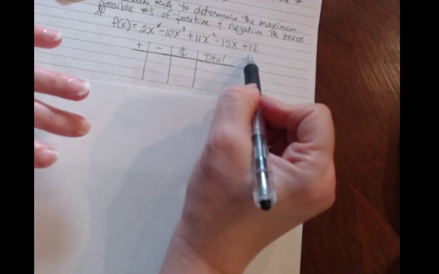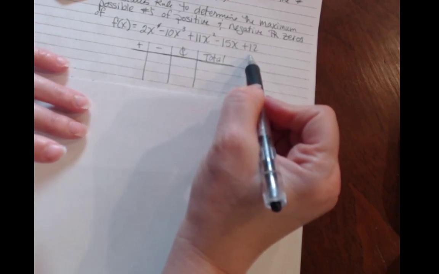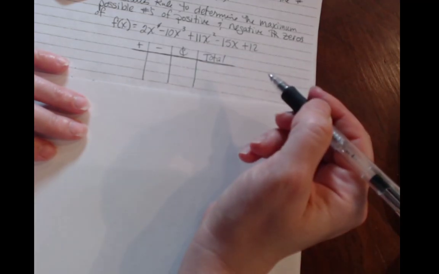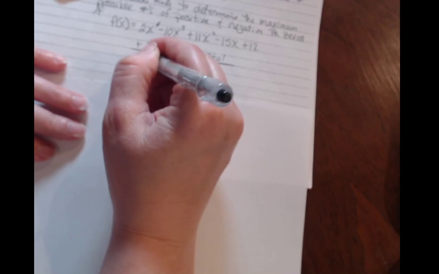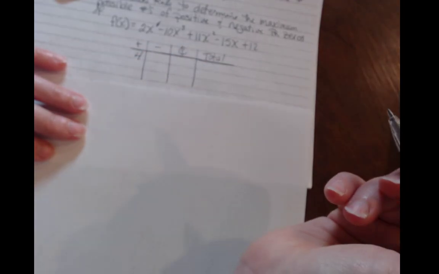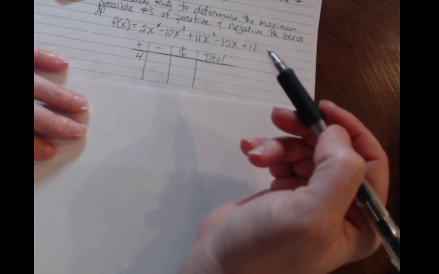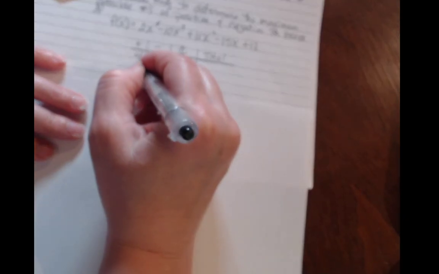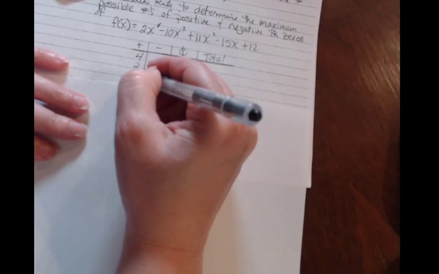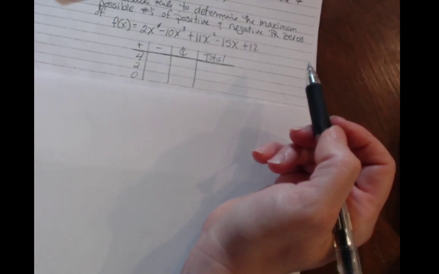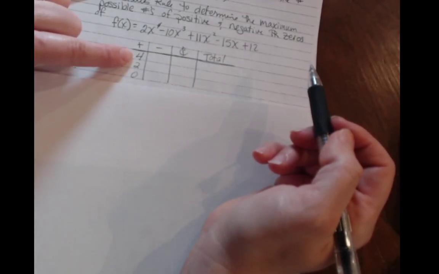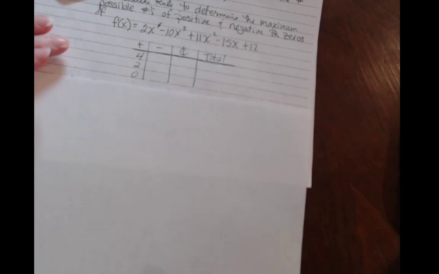So this polynomial has a maximum of, or a possibility of, 4 positive zeros. Or it could be less than that by an even number. So there could also be 2 or 0. It is a 4th degree polynomial, so there are at most 4 zeros. That's from the fundamental theorem of algebra.